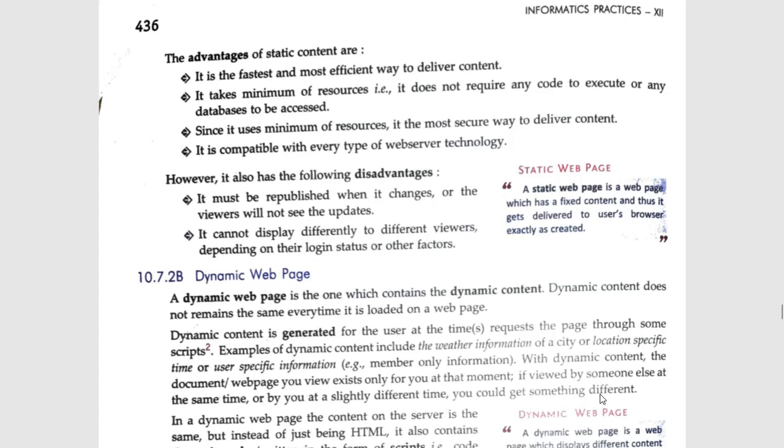At the same time, if someone is sitting in Bangalore and visiting that website, he will have different content. Obviously different viewers get different content; it is not fixed for both viewers. Even if you log in at a different time, the weather can change for you. So that is also a dynamic web page.